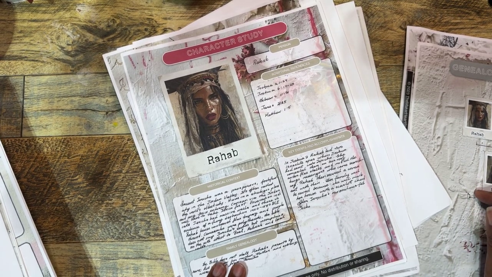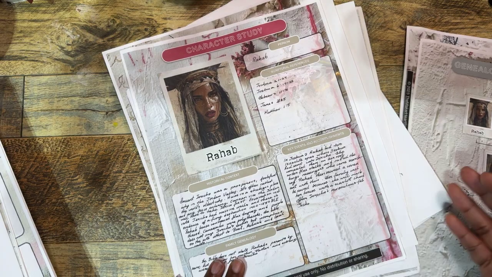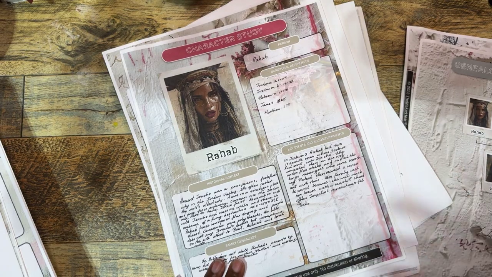So what's on my desk today? We have here a character study for Rahab. And yes, you can tell I already started working on it. I want to tell you a bit more about it.